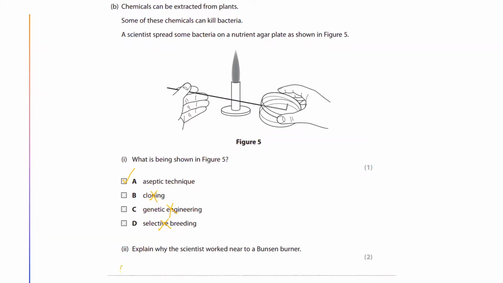Okay, so to use the flame to disinfect the loop. That is called a loop. Okay.